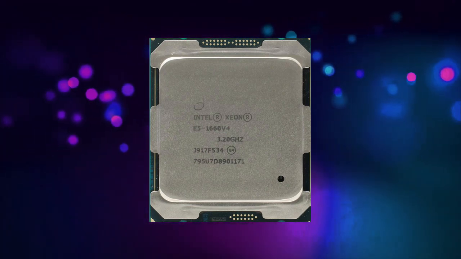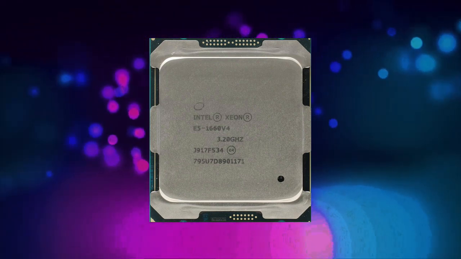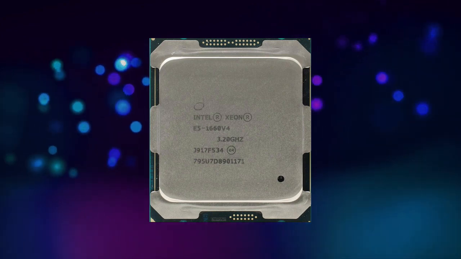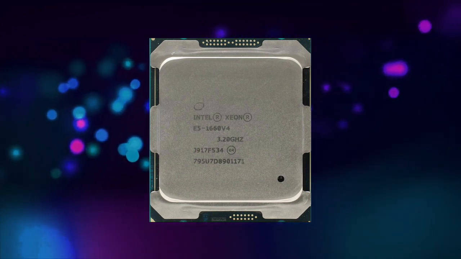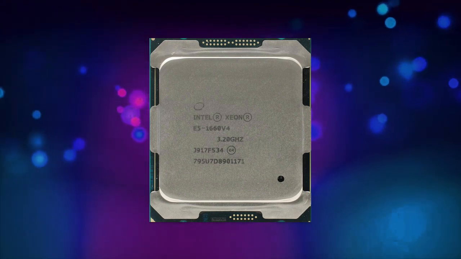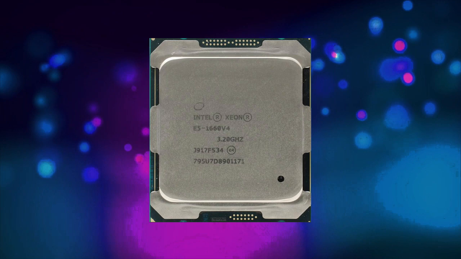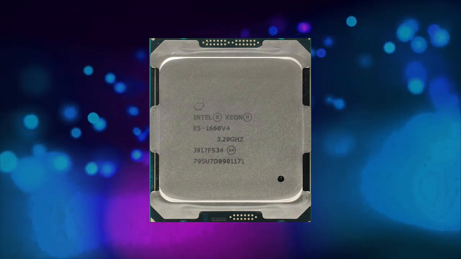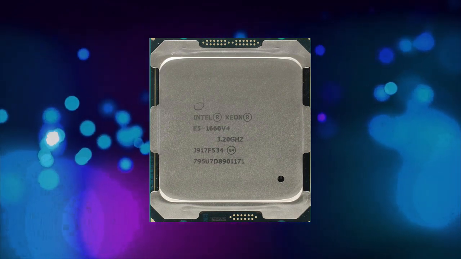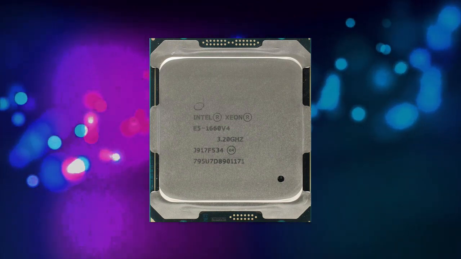The processor also includes Intel's Turbo Boost technology, which dynamically increases the processor's clock speed to up to 3.5 GHz depending on the workload being executed. This means that the Xeon E5-1660 v3 can provide additional performance when it is needed most, allowing it to handle bursts of processing activity without sacrificing overall system performance.